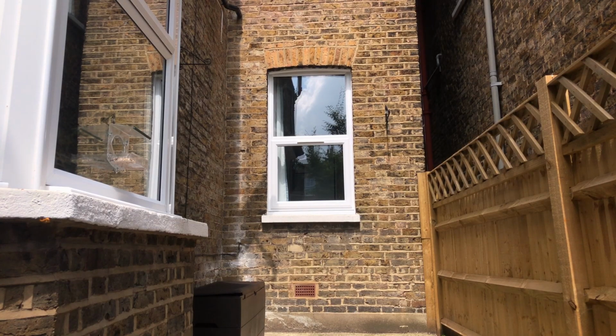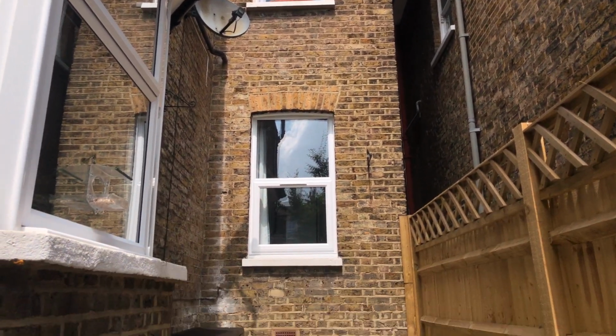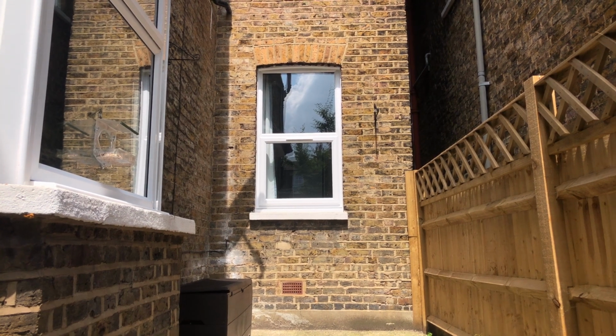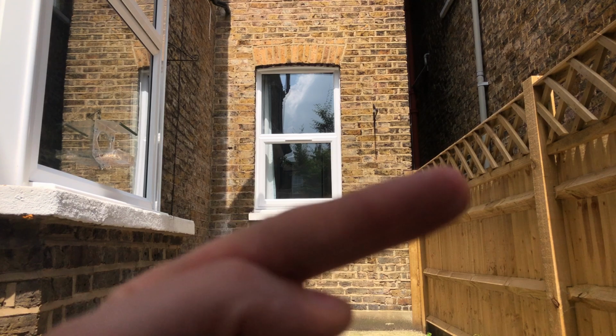Now, this is a really good example of how the 90-degree rule comes into play here. You can see that there's light only coming from above in this area. So we've got a U shape of brick walls here, stopping light from getting to that window. The only light is actually coming from behind the camera here, and a little bit from this side as well.